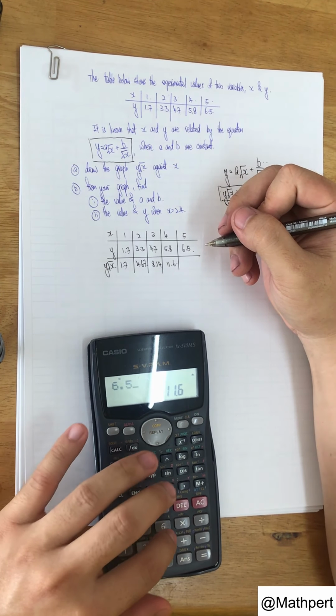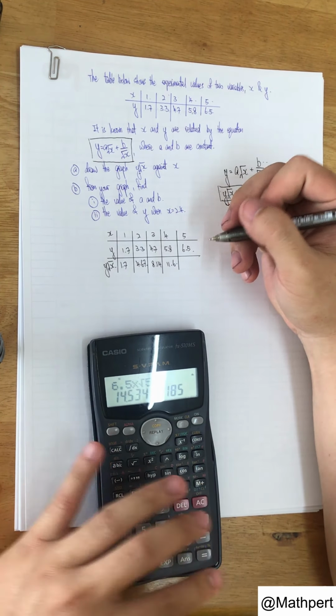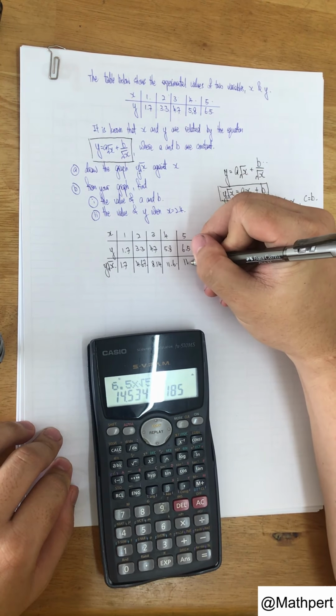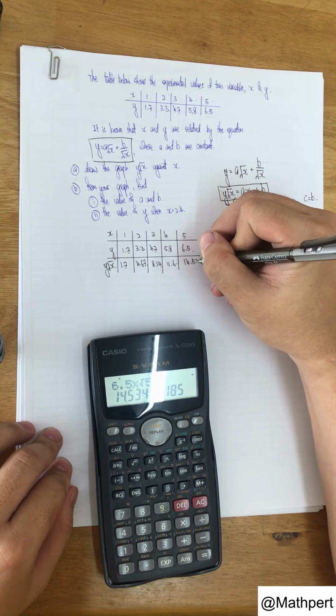Then 6.5 multiply square root 5 is 14.53.